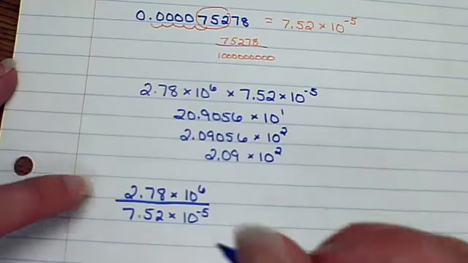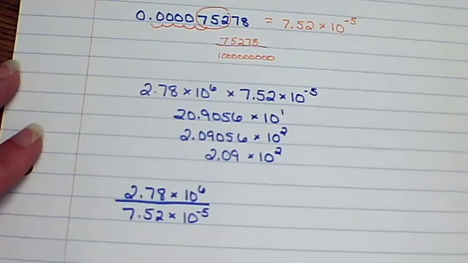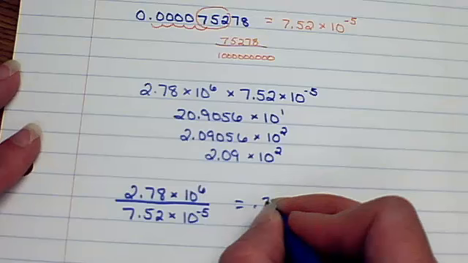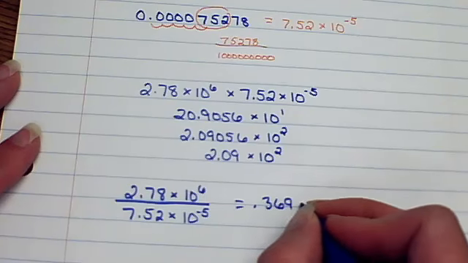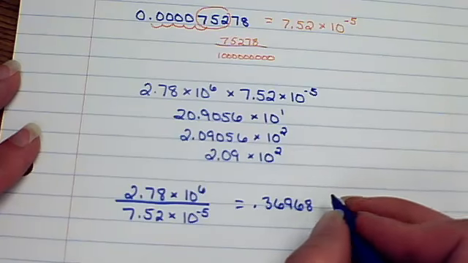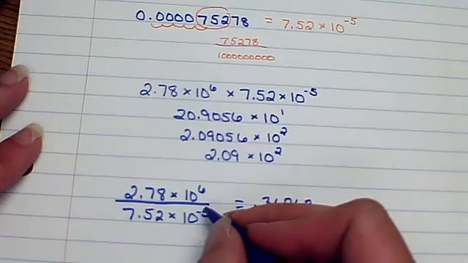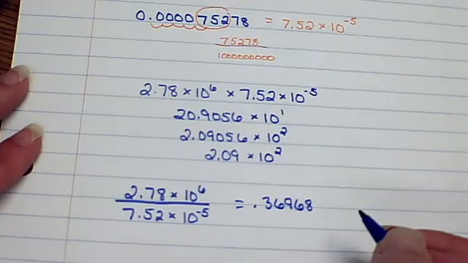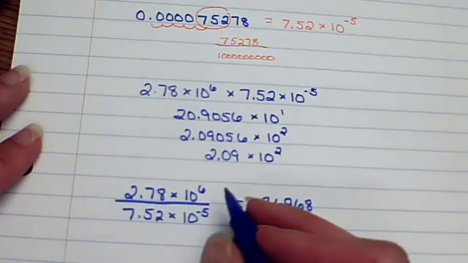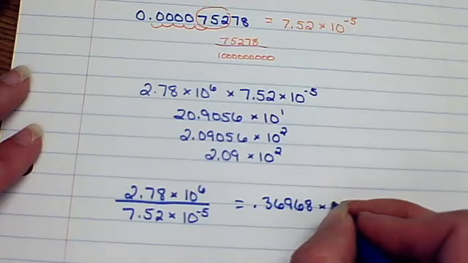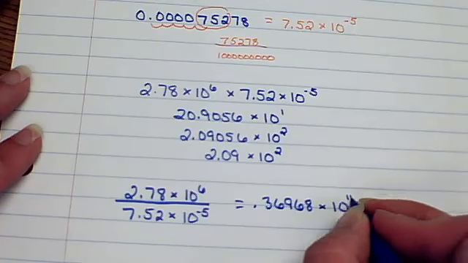Okay, so we'll just divide the numbers. 2.78 divided by 7.52, and I get 0.36968, and I'm going to stop it because that's pretty far. And then I'm going to subtract. We added the exponents here. We're going to subtract here. So 6 minus a negative 5 is going to give me a 10 to the 11th.